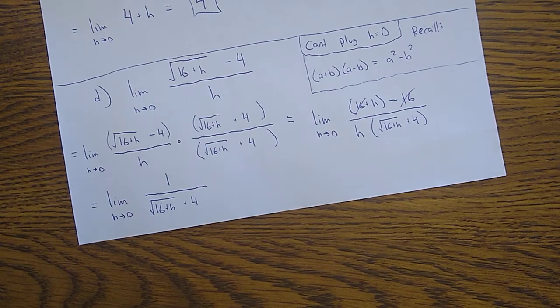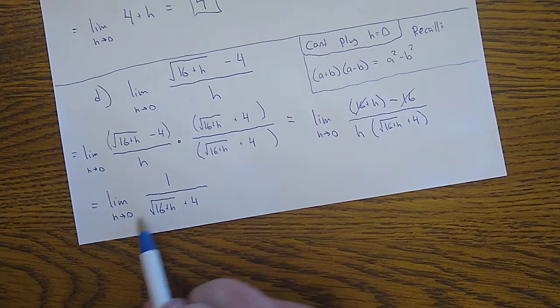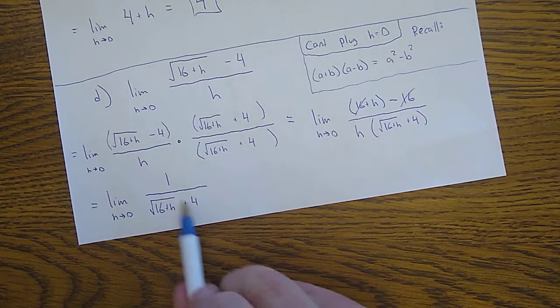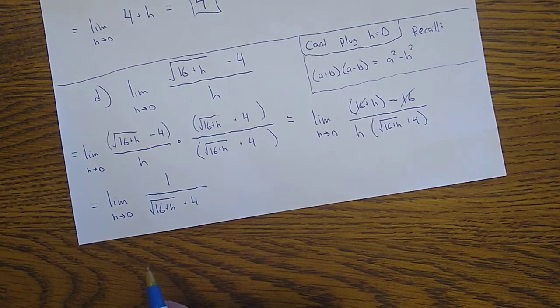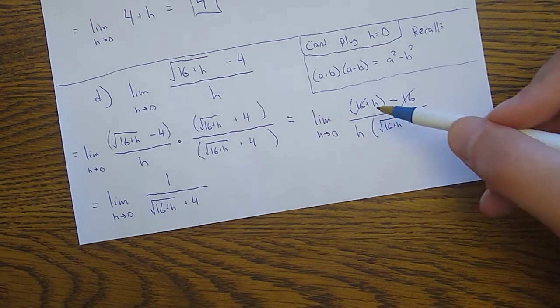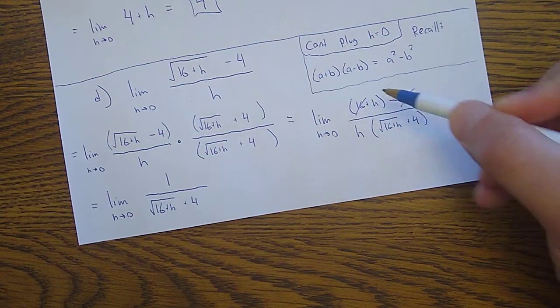Okay, so now, after doing this algebra, I can plug in 0 for h. And what's a good clue that I can do that? First of all, I can just plug it in, and clearly I don't get 0 on the bottom anymore. Why could I predict that? It's because we just canceled the h from the bottom.